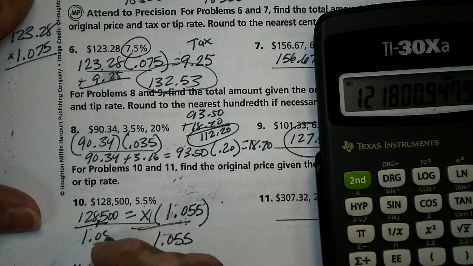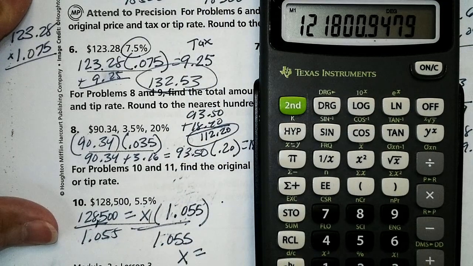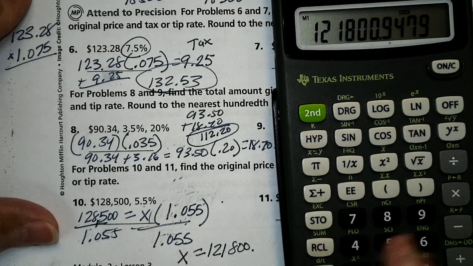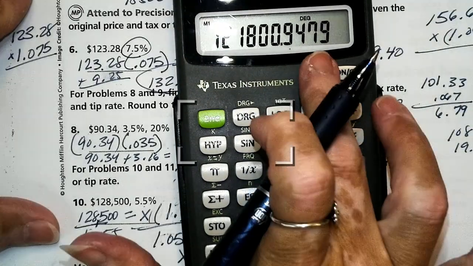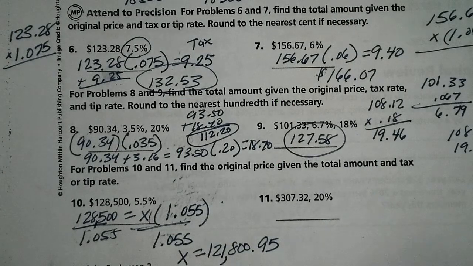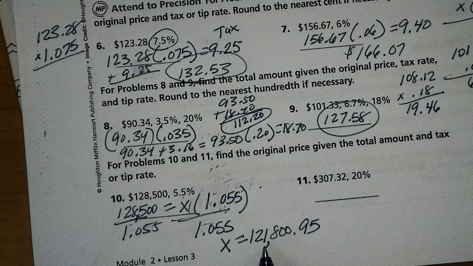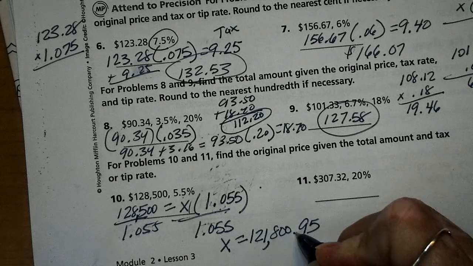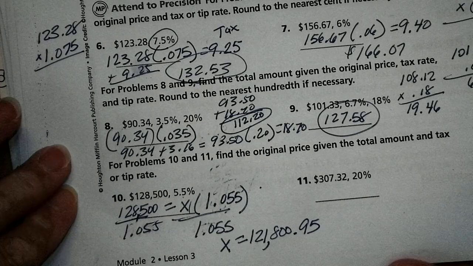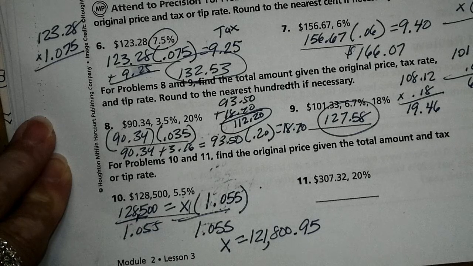So x equals 121,800, and I would say 95 cents because we'll round it. And logically, that now looks better, right? Because it's 121,895 cents. So logically, that's making more sense, because this has to be smaller than the total price. Okay?